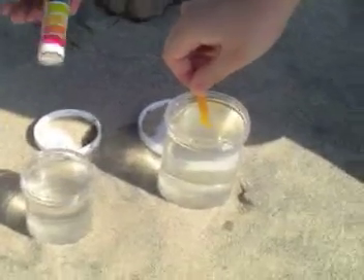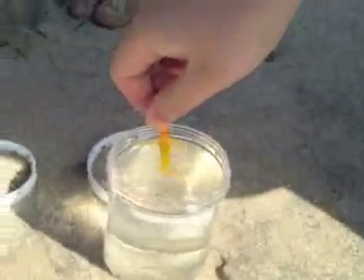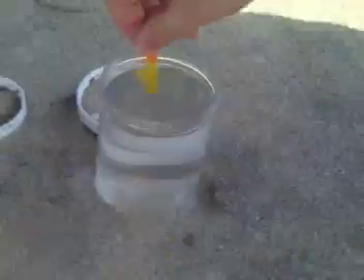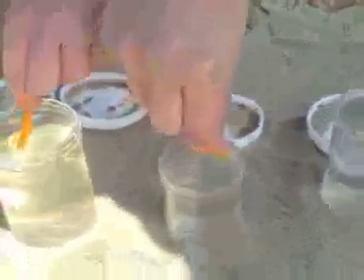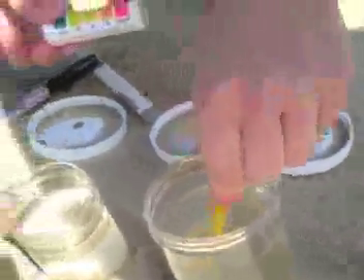First, we use a pH value paper to test the water from each location and compare the pH scalar to get the pH value of our water samples.